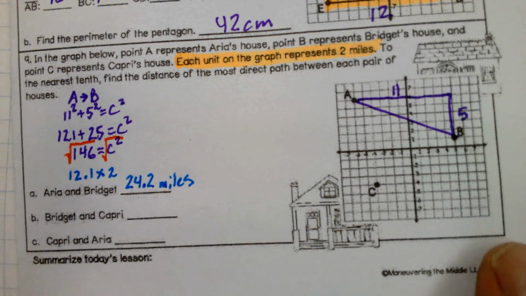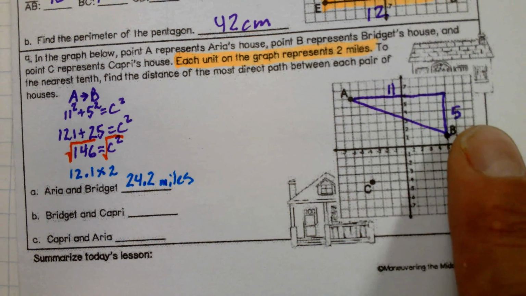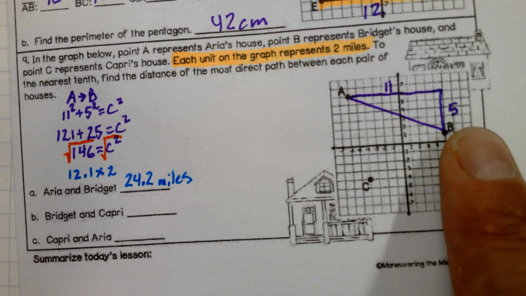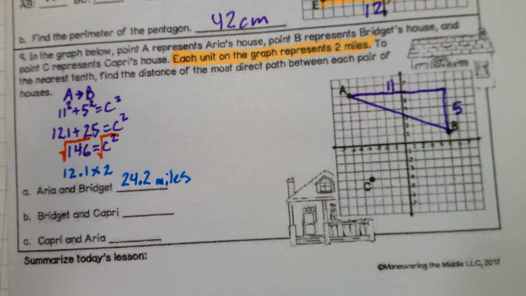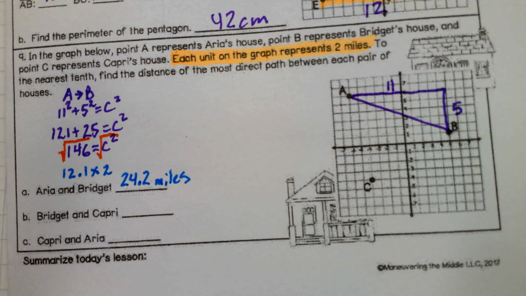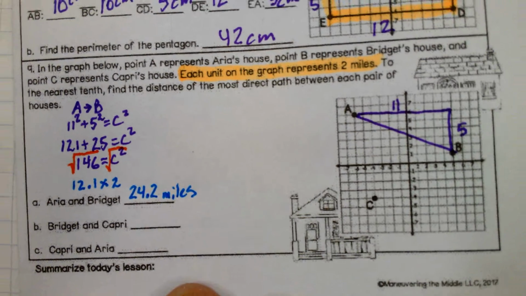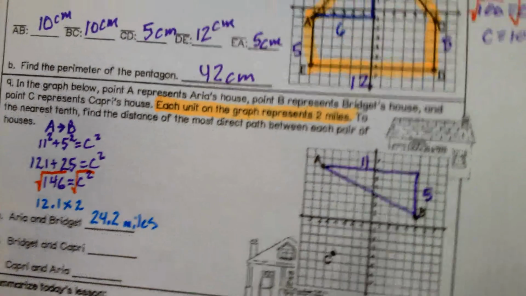So moving right along, we're going to find the distance from Bridget to Capri's house. So let's do that one. Let's go Bridget to Capri's. This distance here.